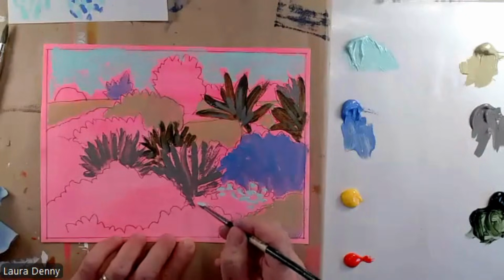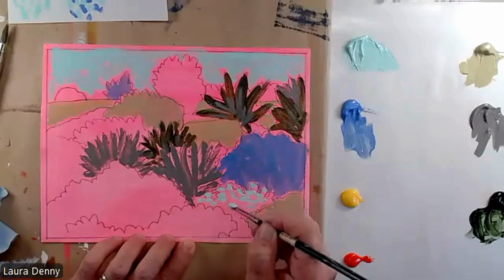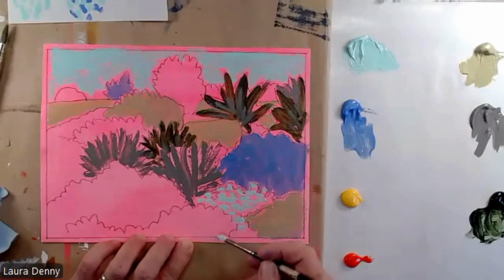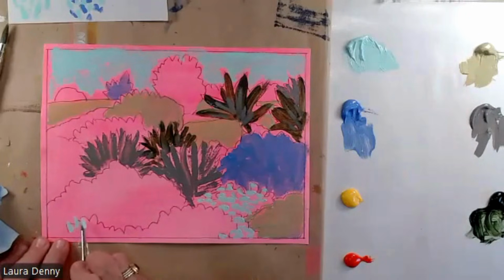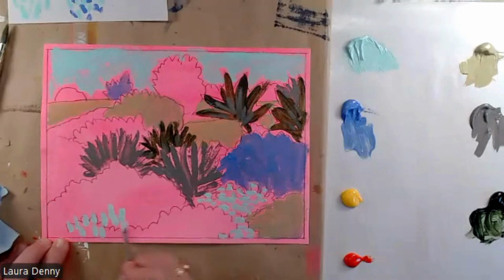And I'm looking at the directional lines or marks of those succulents. They seem to sort of go across, while these go in a more upward fashion.